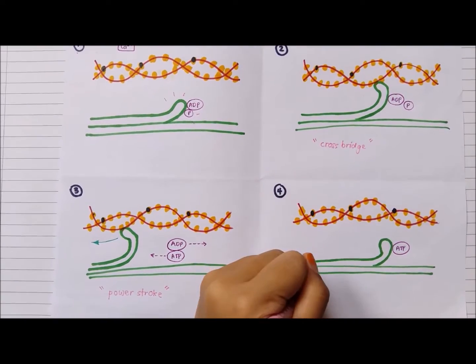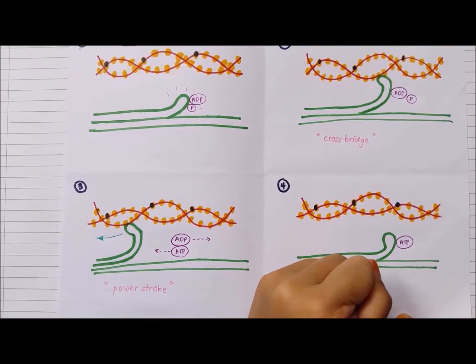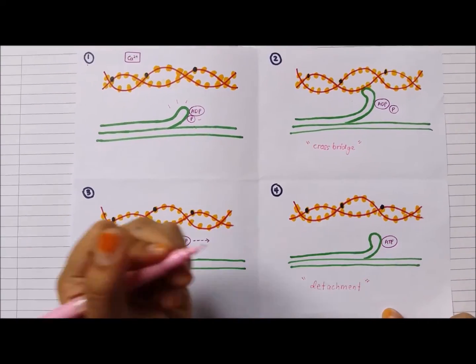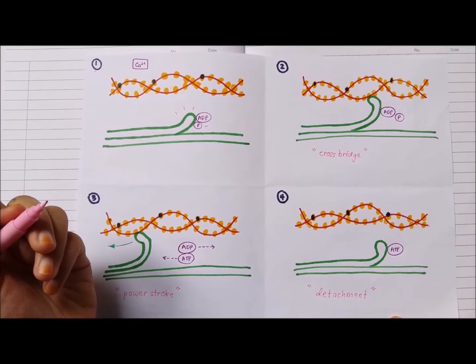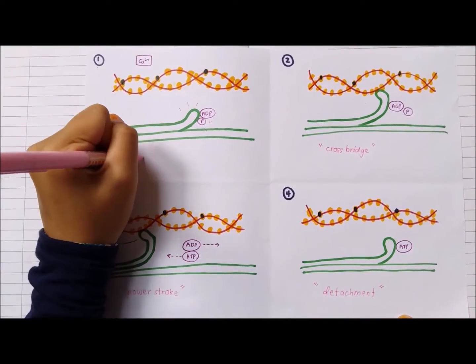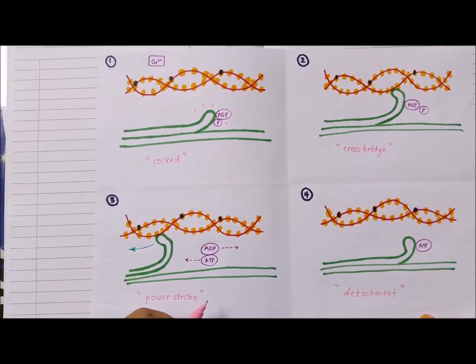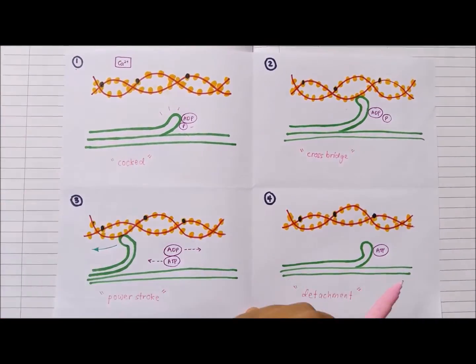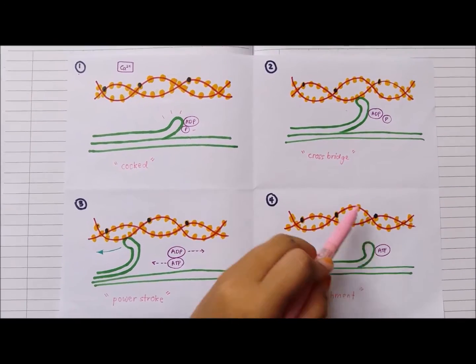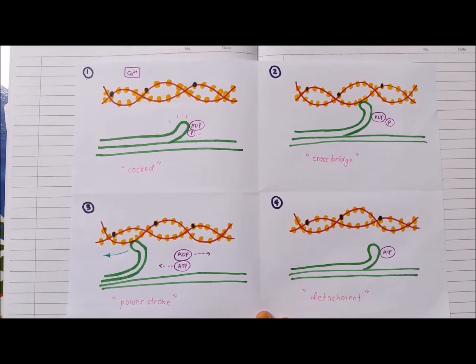The cross bridge is detached from the actin. And this will cause the myosin head to return to the original position, which is the cocked position. The end. Oh no, I missed something. The ATP here will be hydrolyzed and form ADP and phosphate group. Okay, the end.